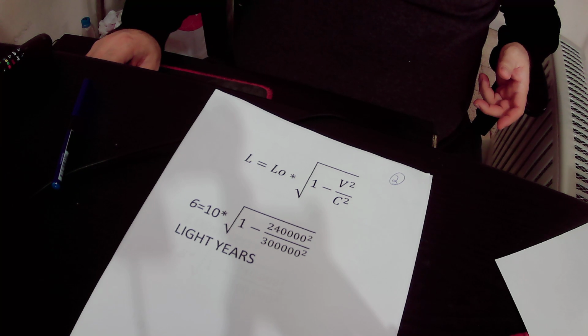objects moves towards the other object at very high speed. For example, as mentioned, the distance from Earth to the star Epsilon is 10 light years.